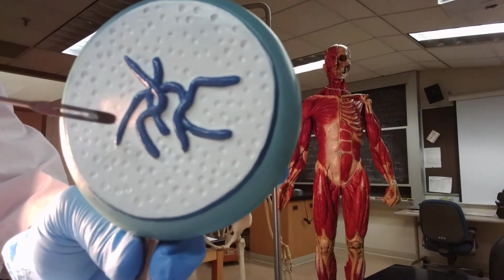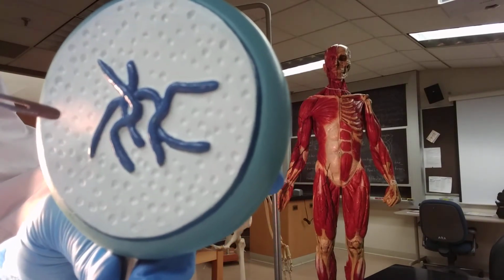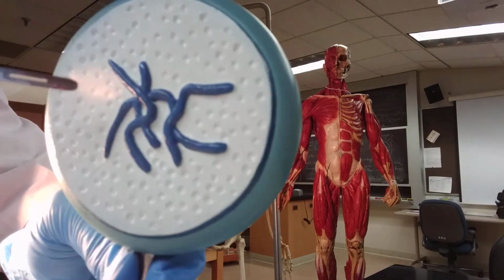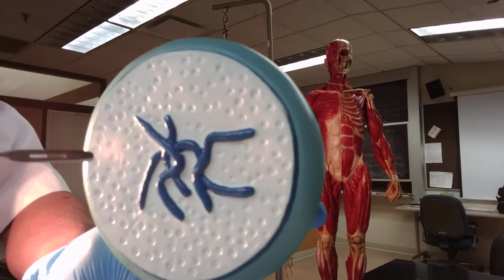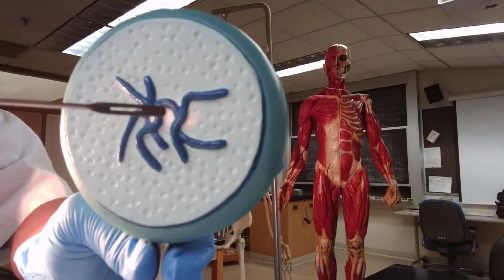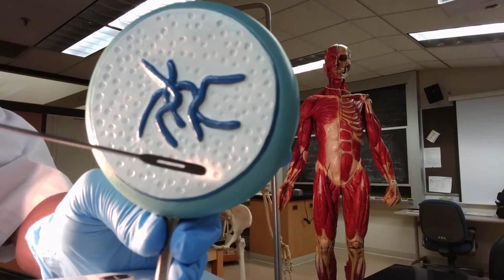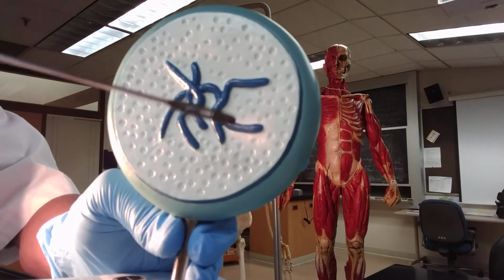Chromosomes are not visible in this stage, except as chromatin granules. Under the microscope, the nucleus is going to stain dark purple, while the cytoplasm around it is going to stain light pink.